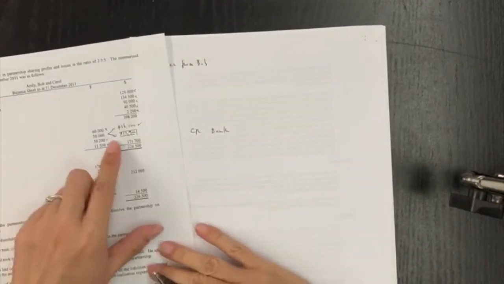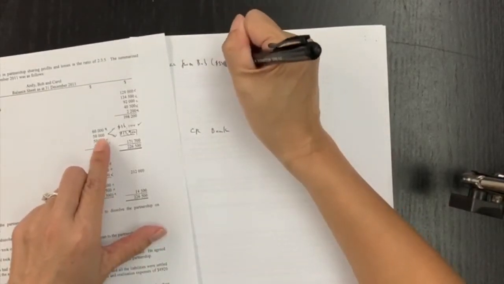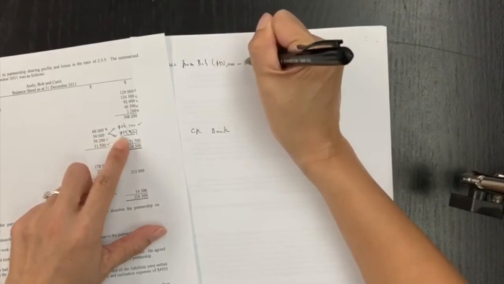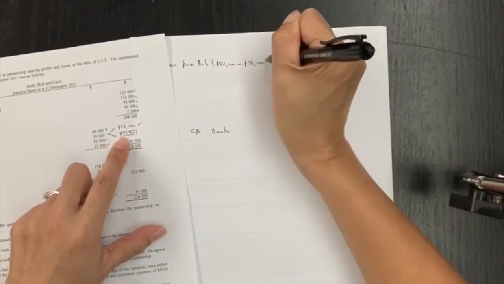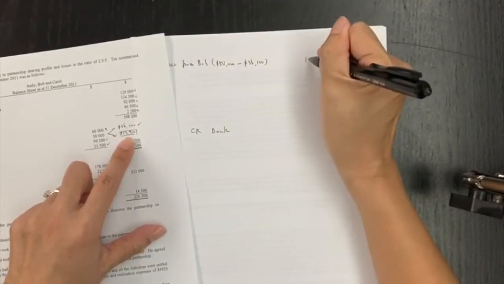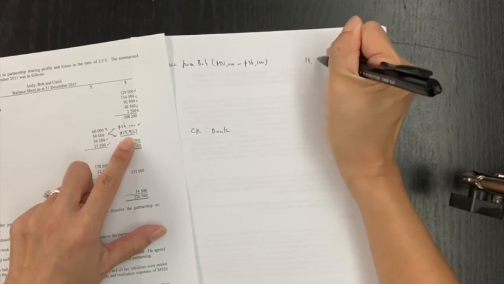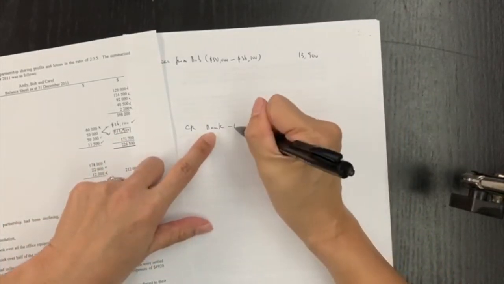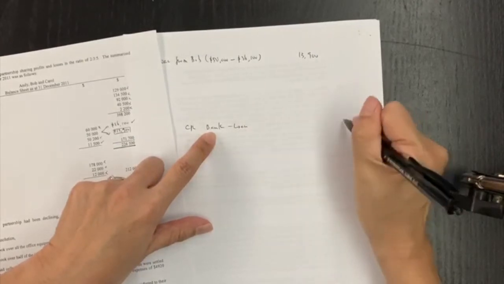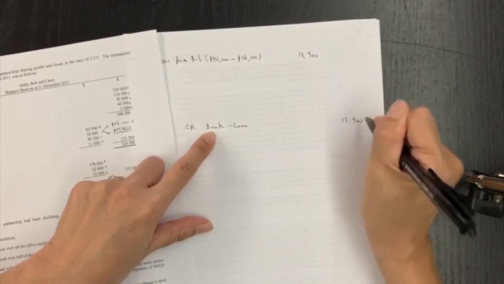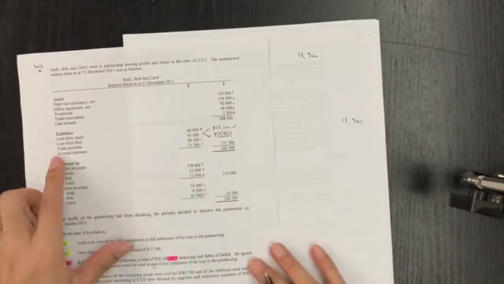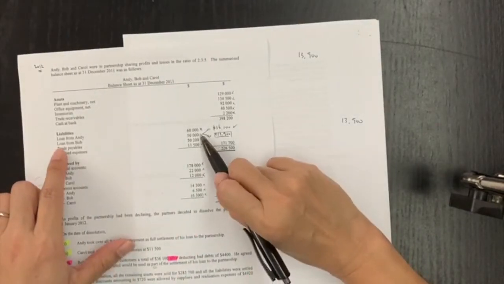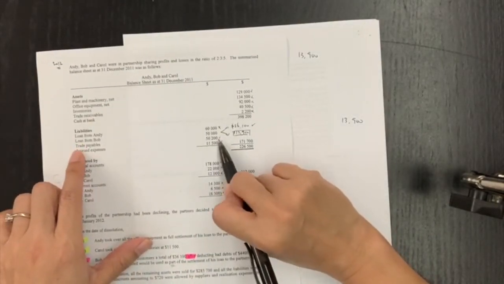Okay, and the remaining balance is 50,000 minus 36,100, so 13,900. To settle this, we have to pay by check. So this is the loan, and then we pay 13,900. Okay, so therefore no more loan from Bob, but now we still have trade payable.